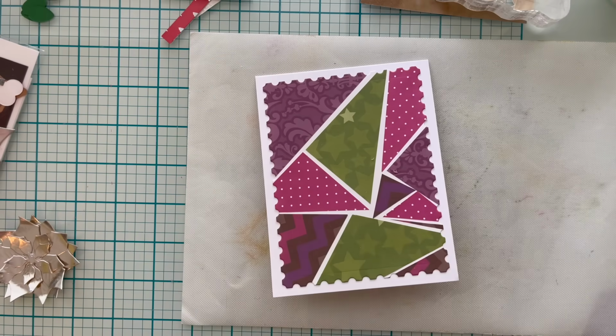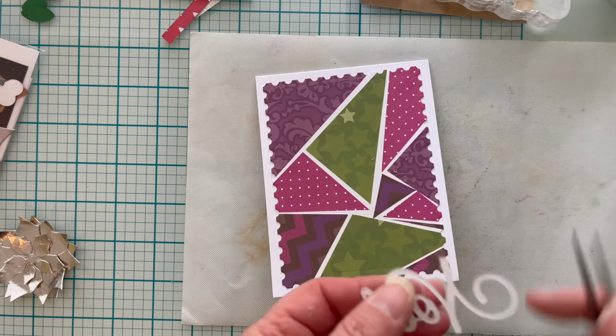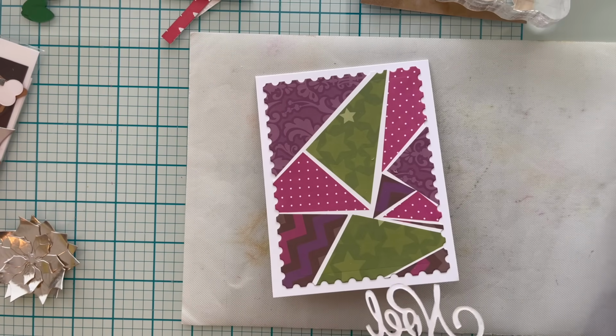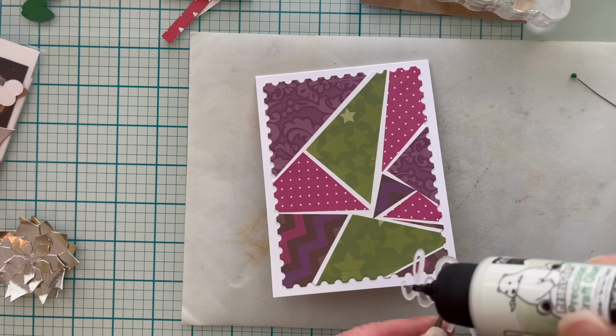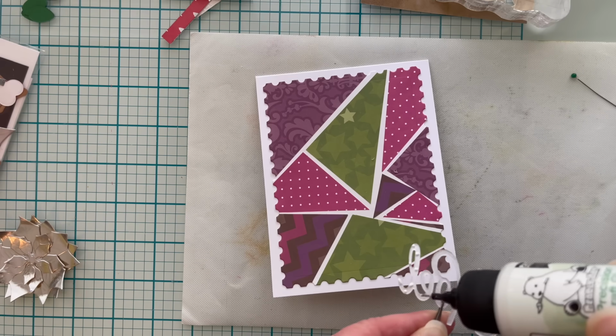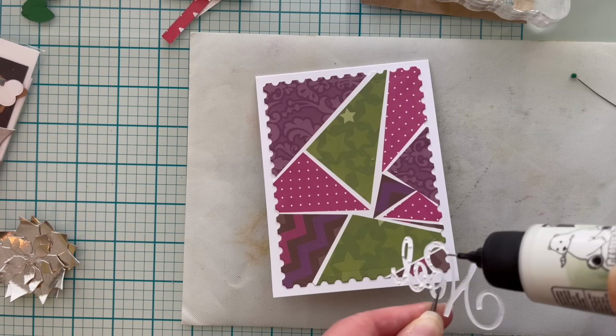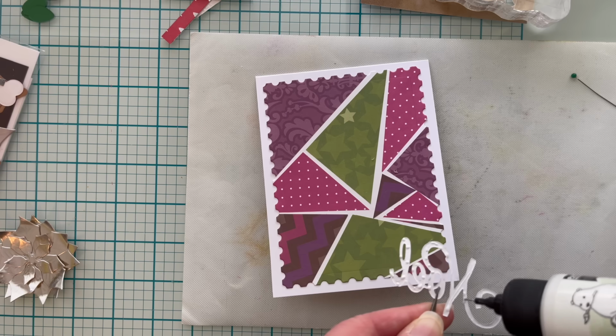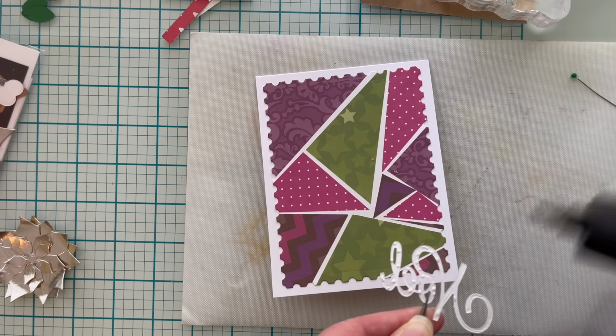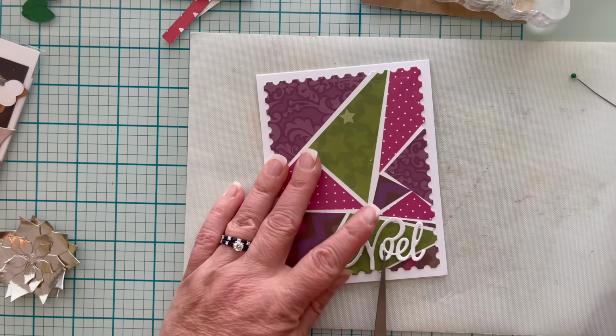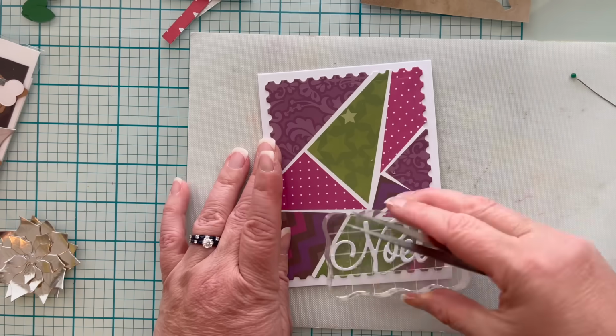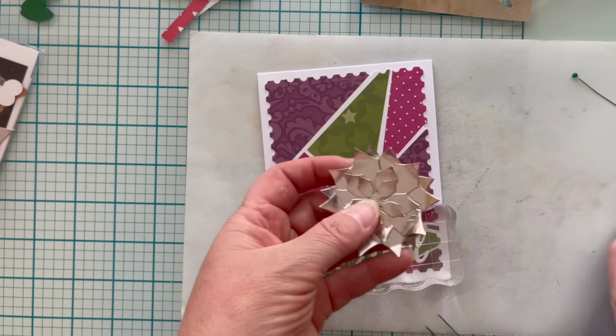The white space really breaks up all of that color. And again, pinks and purples, not traditional, but definitely going to be made into a Christmas card. I'm adding a die cut Noel sentiment that once again, I just had lying around. And I'm not even sure I know where this one came from. I'm sure it's a die set. I just don't know which one off the top of my head.